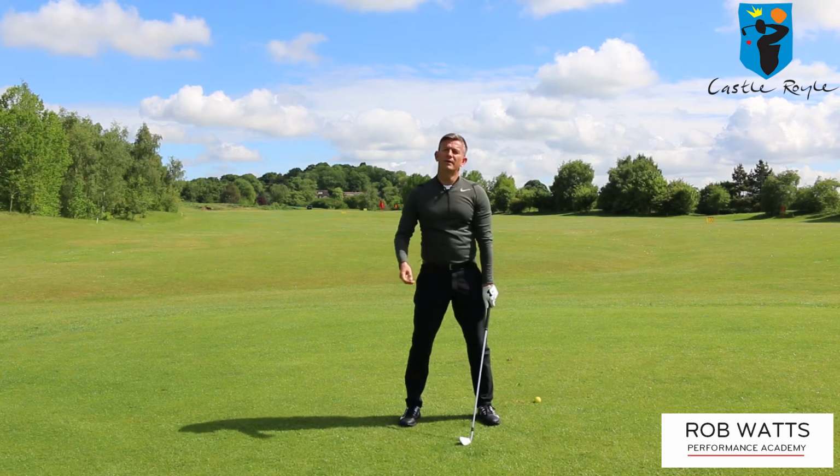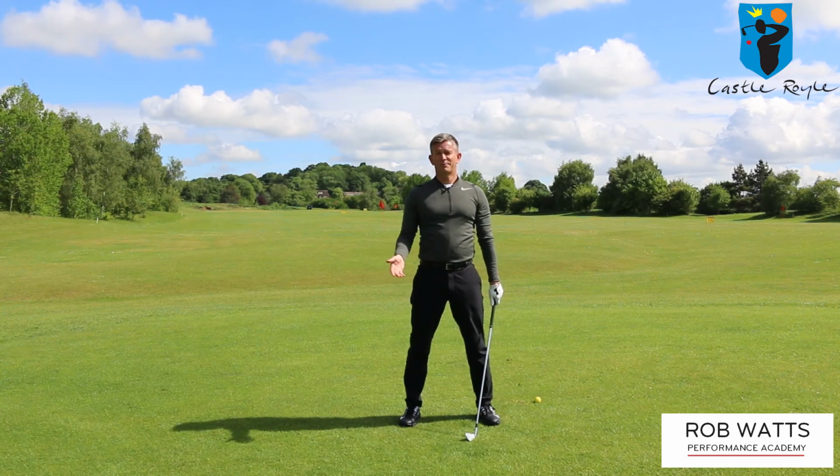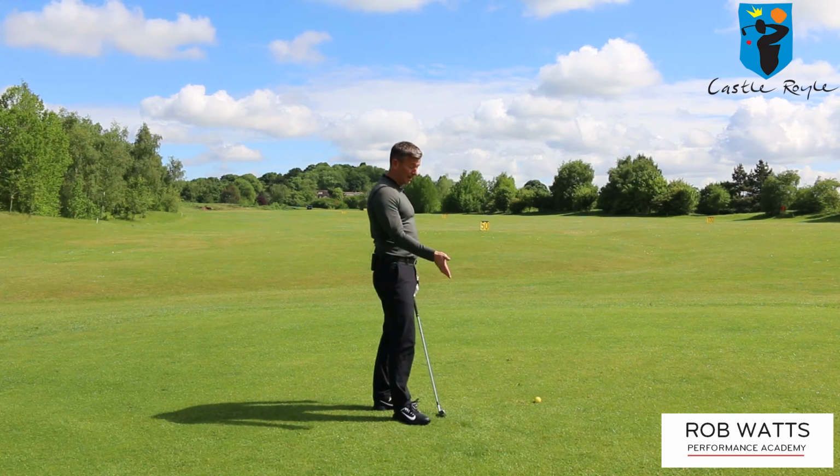I think it's important to understand where impact is, obviously, because that's where you finally want to hit the ball. So what I'm going to do is rep that out in front of the ball, and then I'm going to go and hit a shot and see if I can actually replicate where impact is.